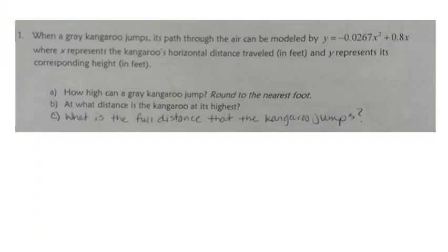Okay, now for the new stuff. The different types of word problems. The nice thing is that you're always going to be given the function. So don't get confused by all the words. All it really is doing is describing what this means. So we know that x is going to be the horizontal distance in feet, and y is going to be the height in feet. All right, so let's talk about part A.